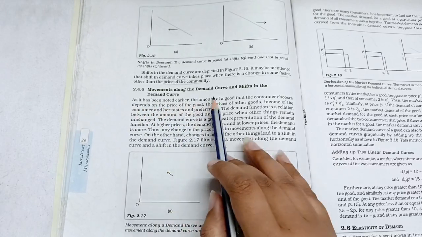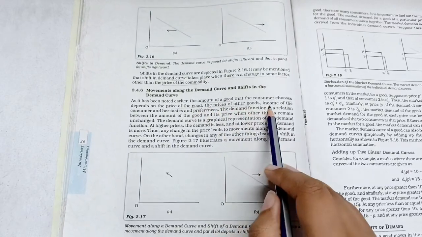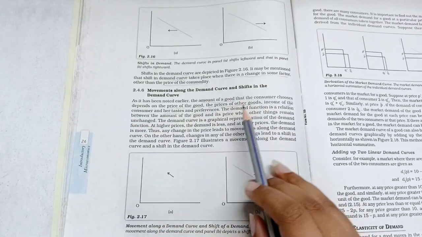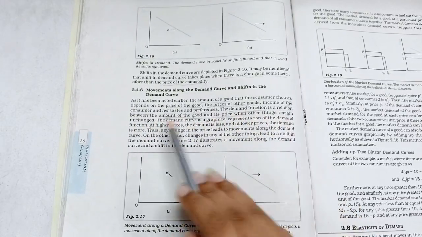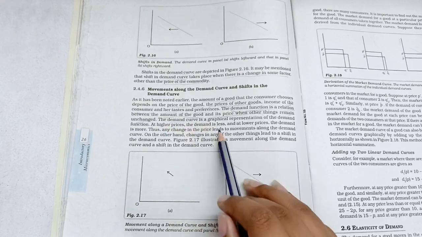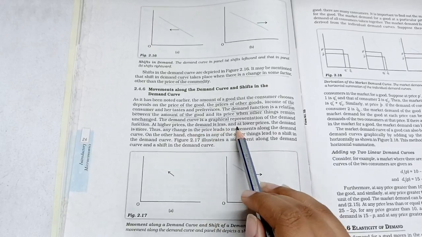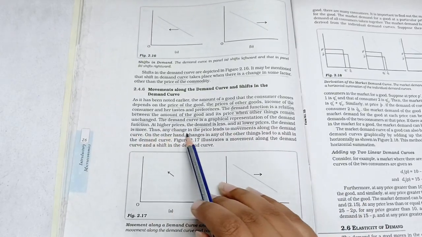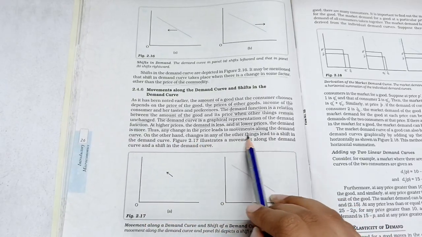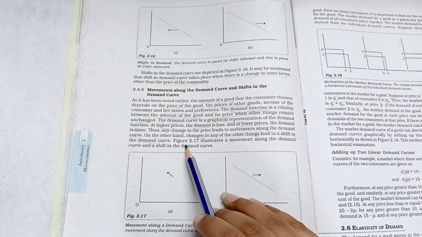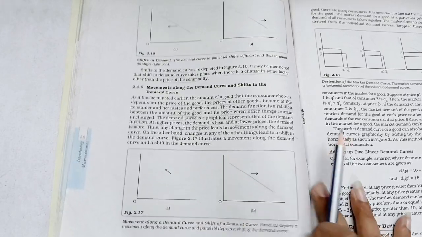As it has been noted earlier, the amount of a good that the consumer chooses depends on the price of the good, the prices of other goods, income of the consumer, and her taste and preferences. The demand function is a relation between the amount of the good and its price when other things remain unchanged. The demand curve is a graphical representation of the demand function. At higher prices, the demand is less, and at lower prices, the demand is more. Thus, any change in the price leads to movements along the demand curve. On the other hand, changes in any of the other things lead to shift in the demand curve. Figure 2.17 illustrates a movement along the demand curve and a shift in the demand curve.